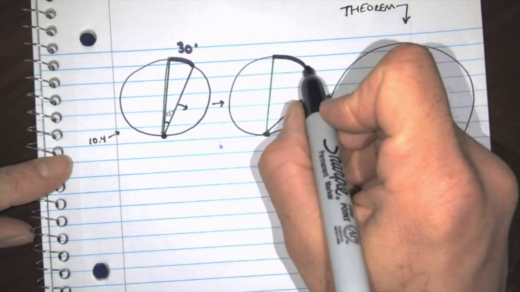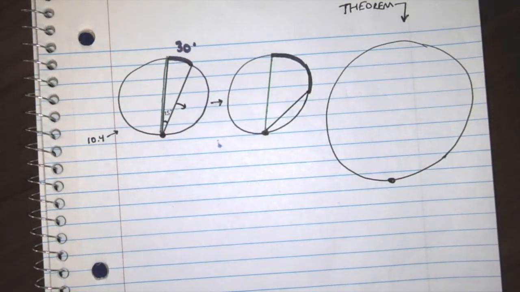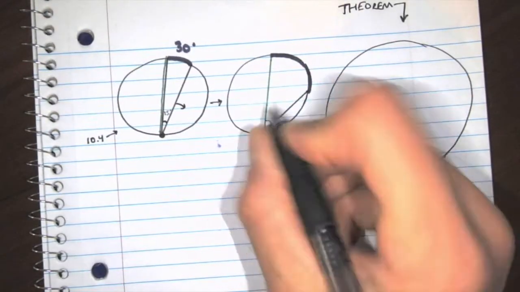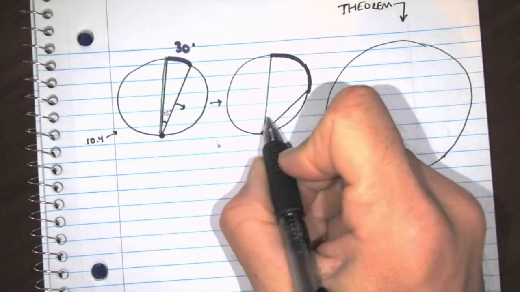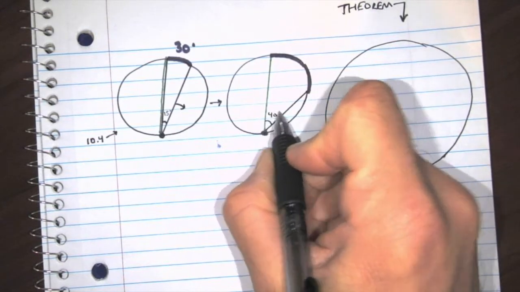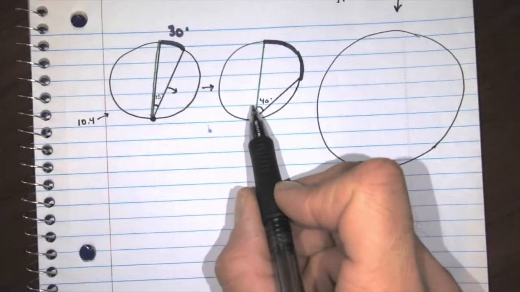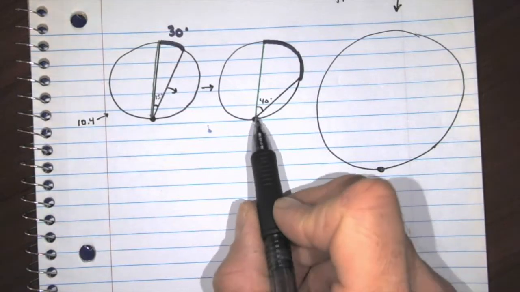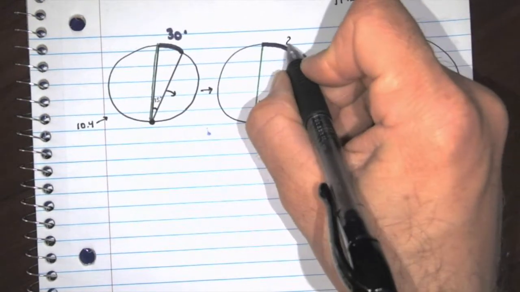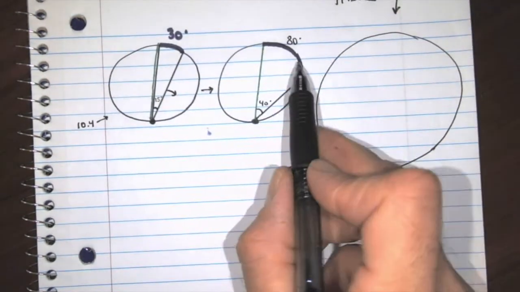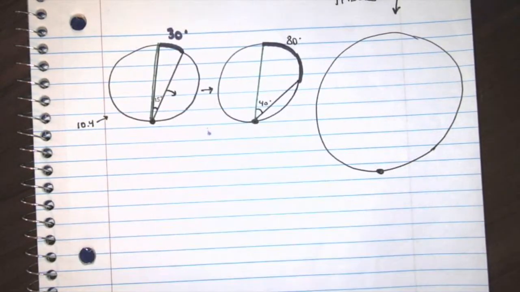So there's the intercepted arc now, the arc that's in between the angle. Now let's say this inscribed angle got bigger to, let's say 40 degrees. I'm picking a random number, folks. If this is 40, that would have to increase to 80. Once again, this looks bigger than your original 30.